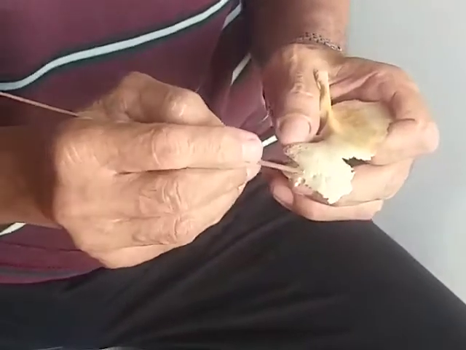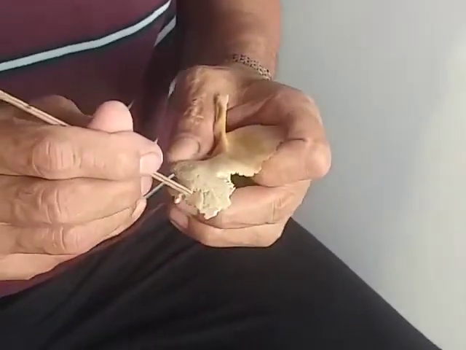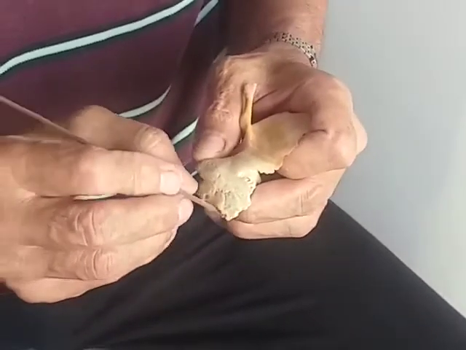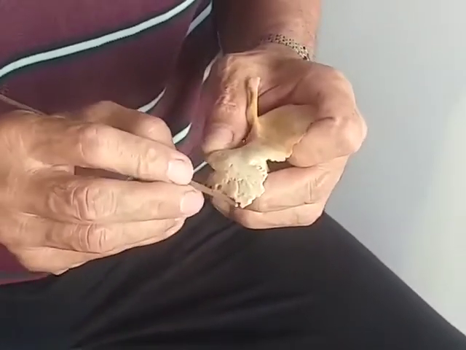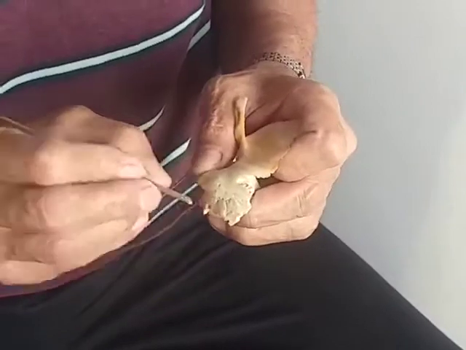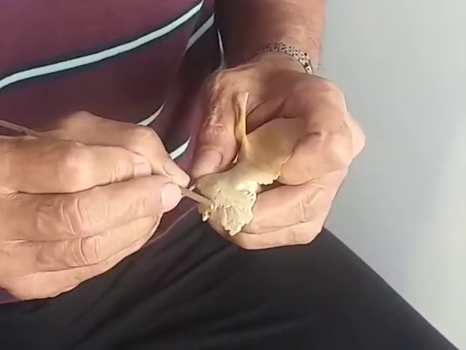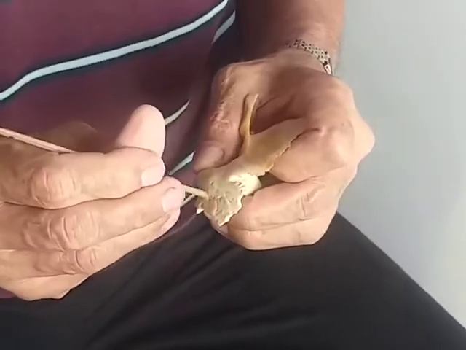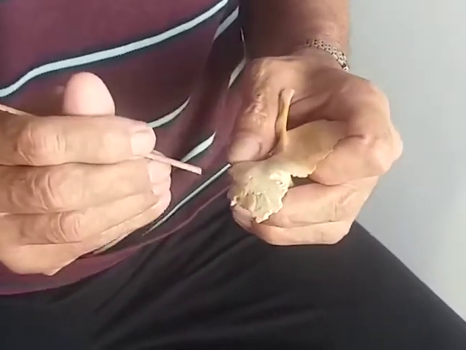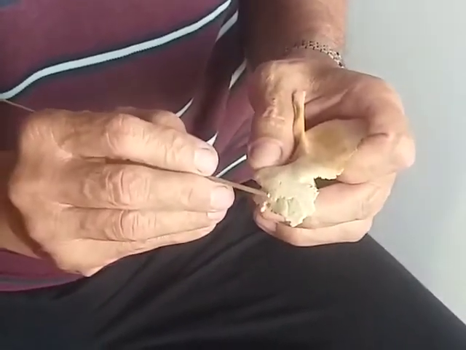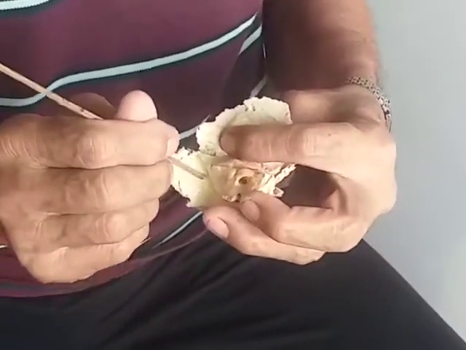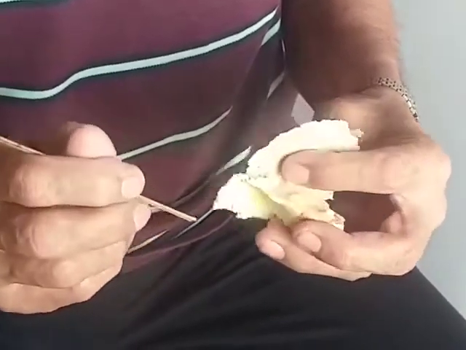From the external surface, we may or may not see a foramen nearer to its junction with the occipital bone. Here is the mastoid foramen. Through this mastoid foramen, the emissary vein connecting the posterior auricular vein with the sigmoid venous sinus passes.